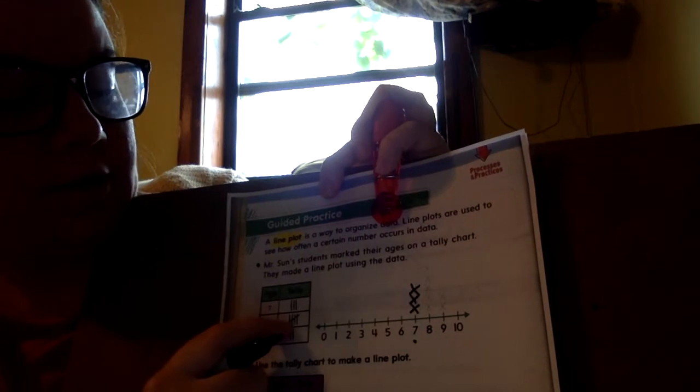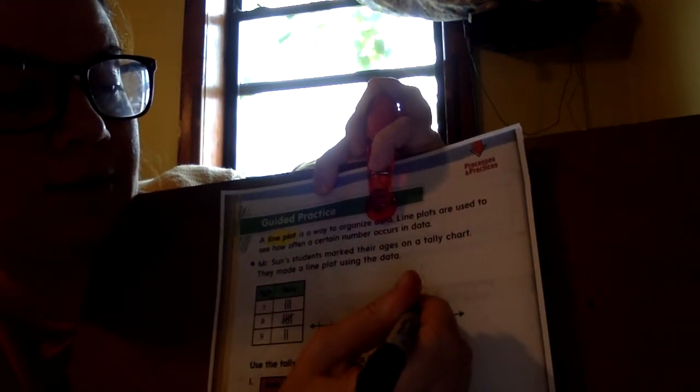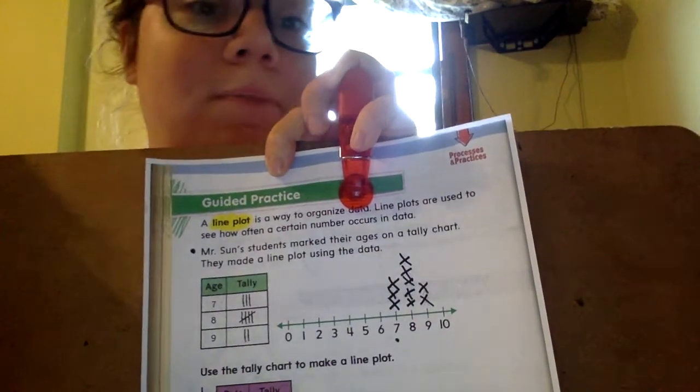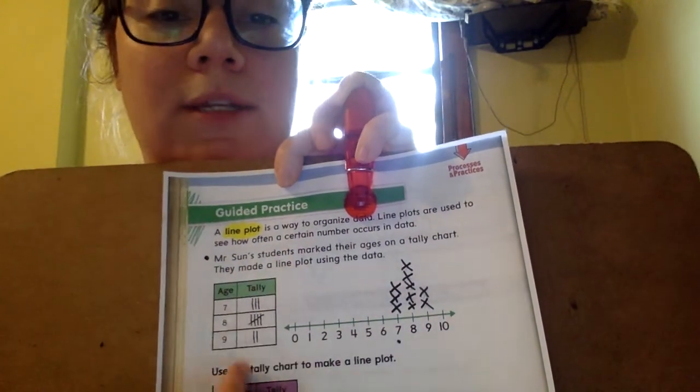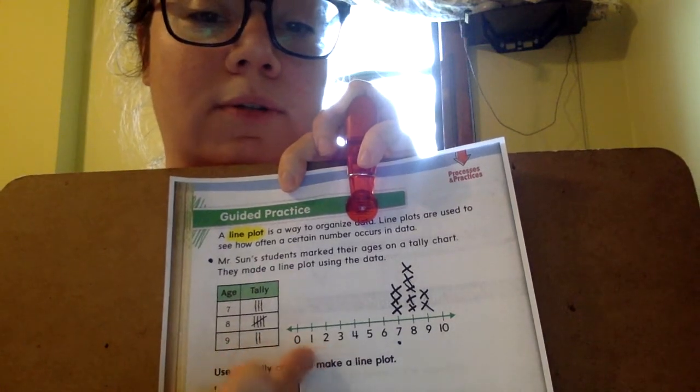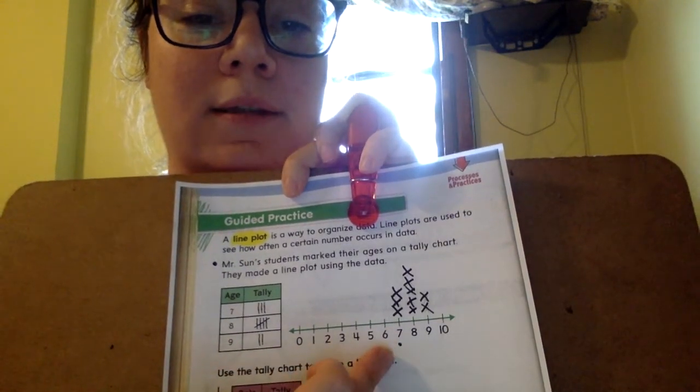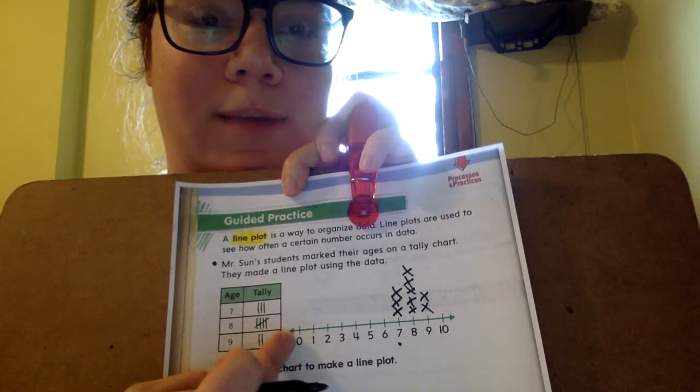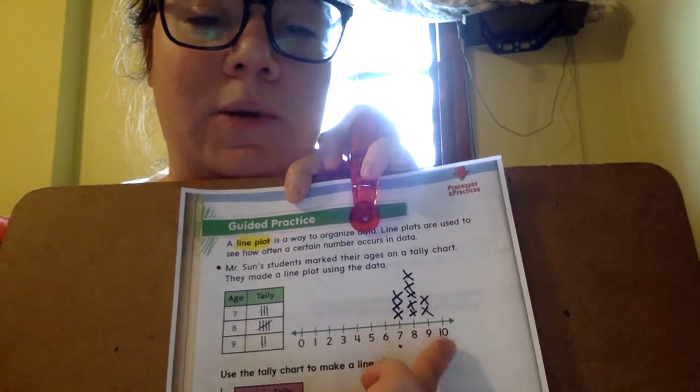So we have 3 students who are 7, 5 students who are 8. So we'll make 1, 2, 3, 4, 5 X's for 8. And then there were 2 students who were 9. So 2 X's for 9. And that's it. The line plot for ages in Mr. Sun's class is finished. We see that there weren't any students who were between the ages of 1 and 6. And of course, no infants or babies in the class. And there wasn't anybody who was 10.